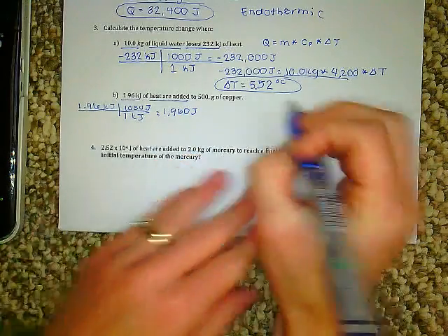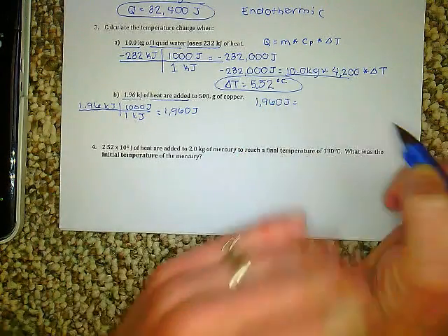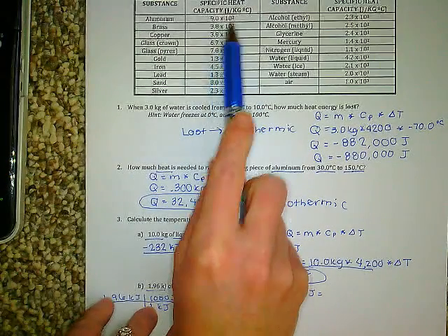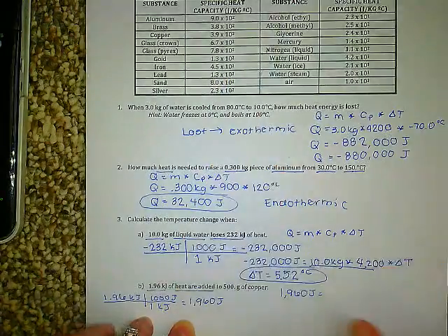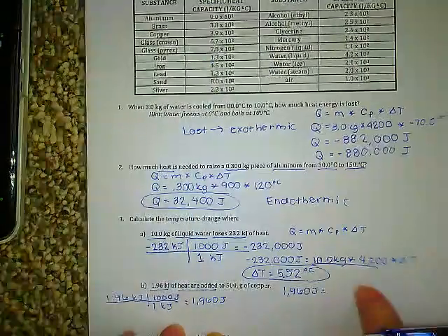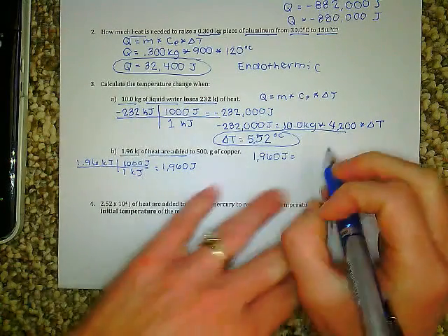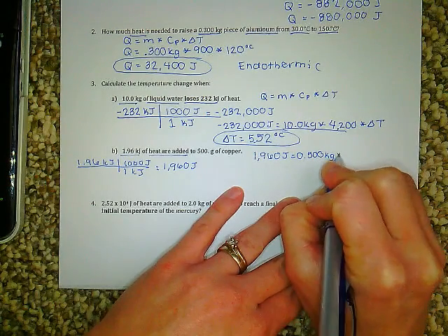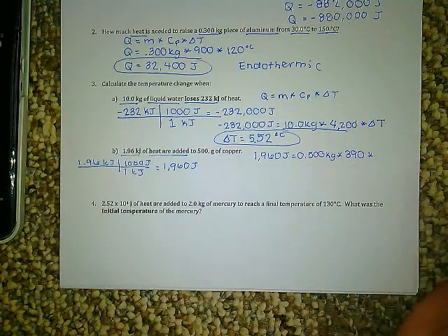1,960 joules. We know the specific heat of copper. Let me just come over here and rewrite this. 1,960 joules. It tells me I've got 500 grams of copper. But remember, when we're looking up here at the specific heat of copper, that is given to us in kilograms. So we're allowed to use this value, but we've also got to change our mass to kilograms. So what was that? 390 is the specific heat. But again, we've got to change this 500 grams into kilograms. So that's going to end up being 0.500 kilograms times 390. That's the specific heat.